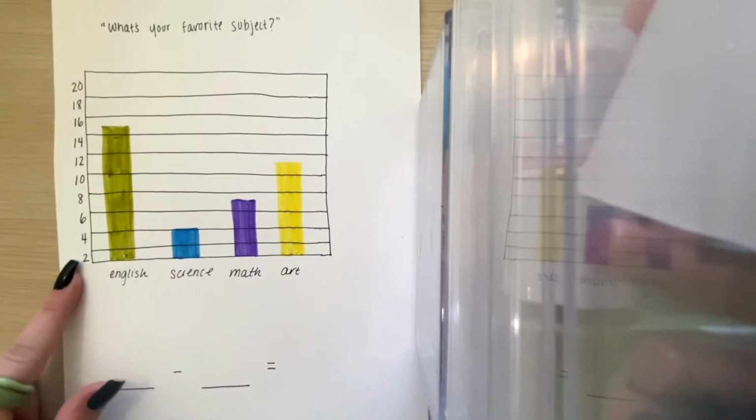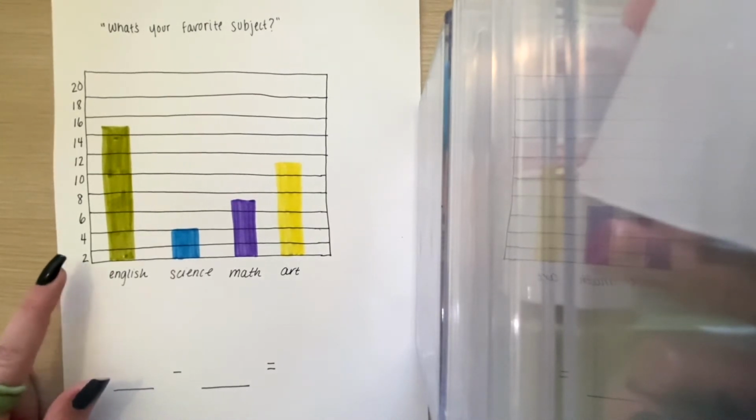In our second graph, we are going to be looking at a bar graph example. In this example, we are viewing what subject students voted was their favorite. On the x-axis, we have the subjects available to vote for, and on the y-axis, we have how many students voted for that specific subject. The question is, how many more students preferred English over math?